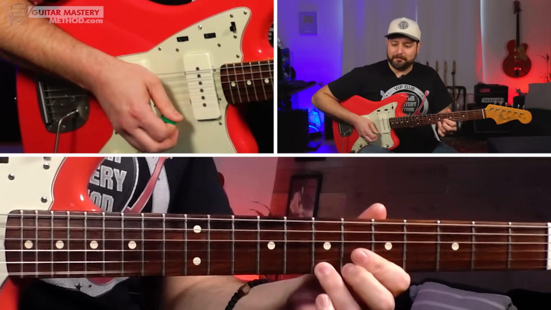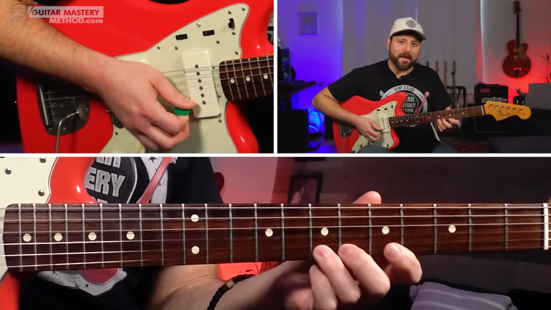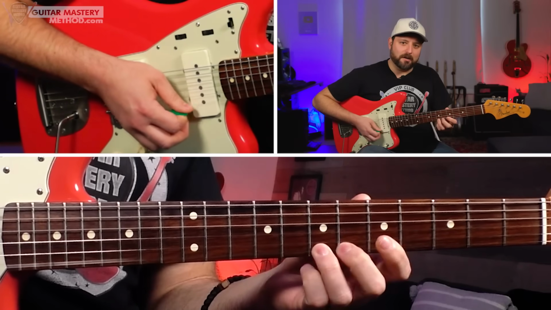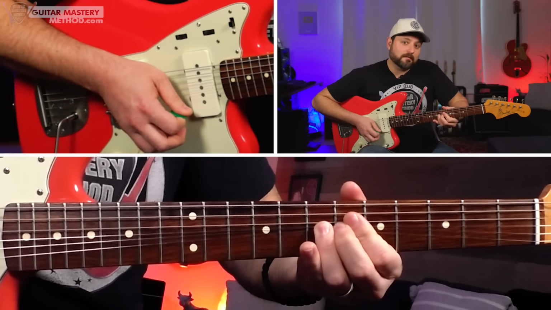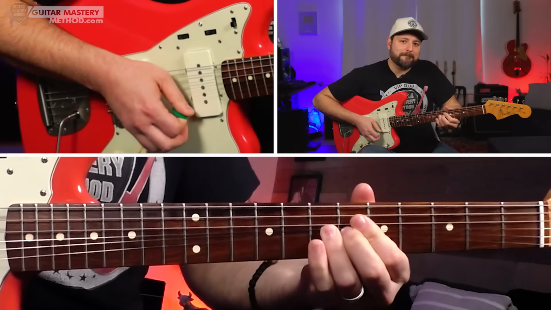So if you want to add nice bends and stuff, this is a great place to do that. You can do a whole step bend here, the distance of 2 frets, or at least aim for that.